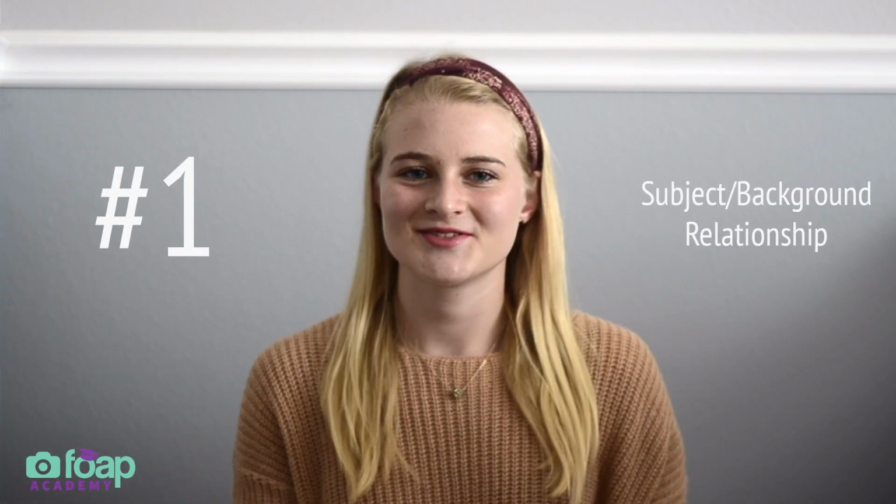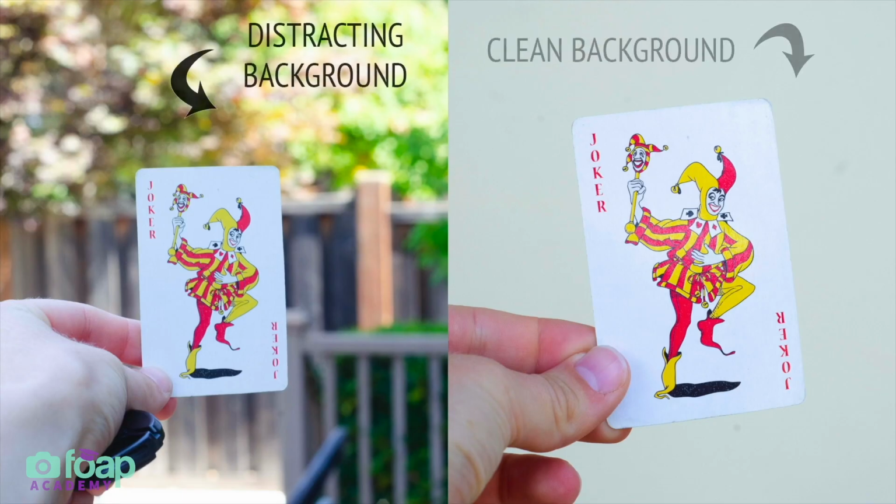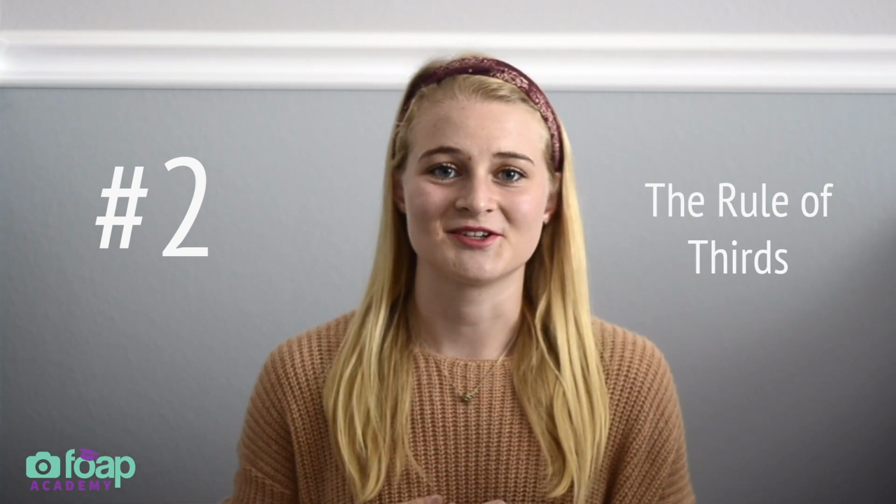Now let's get into some tips about composition. Tip number one is to focus on your subject-background relationship. Your background should not be the focus of your photo unless your background is your subject. Otherwise, you're going to really distract people from the message you are trying to convey. So what you want to do is use the framing within your camera to really draw people's eyes towards your subject and not the background. In addition, you can make sure that your background is not full of distracting elements that take away from the focus of your photo.